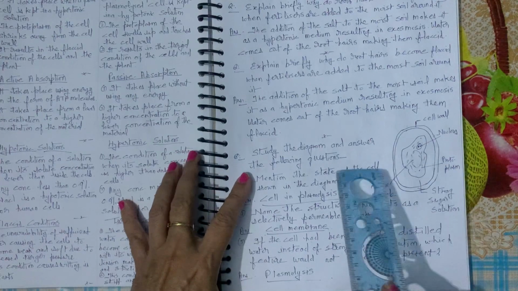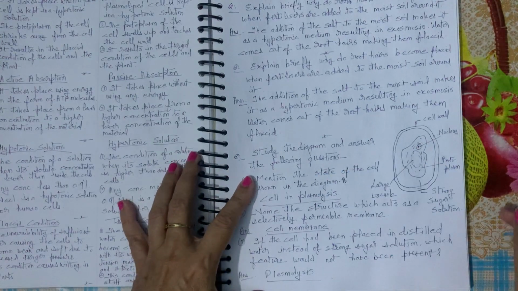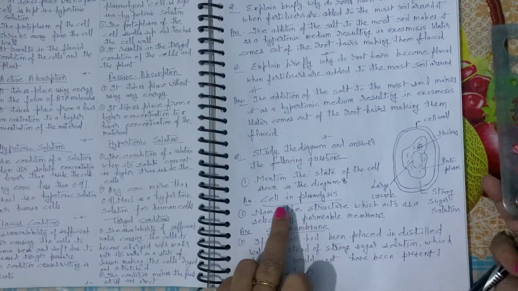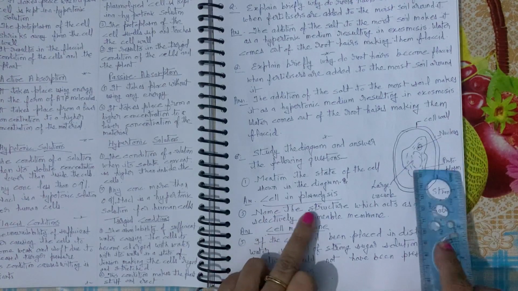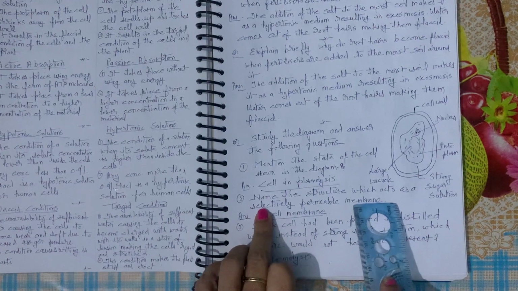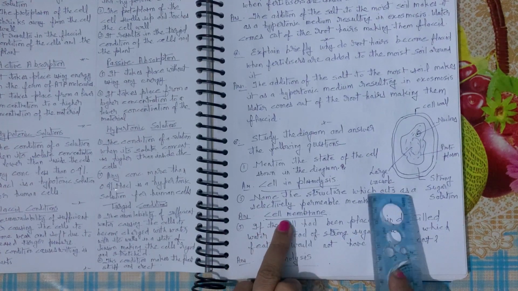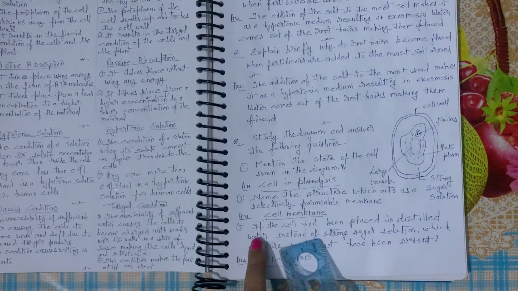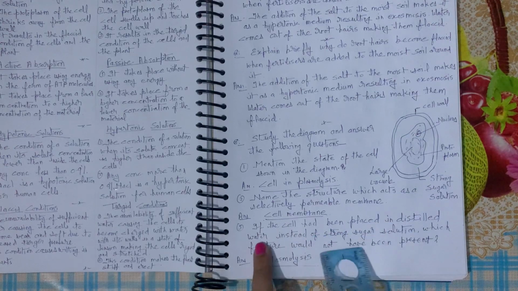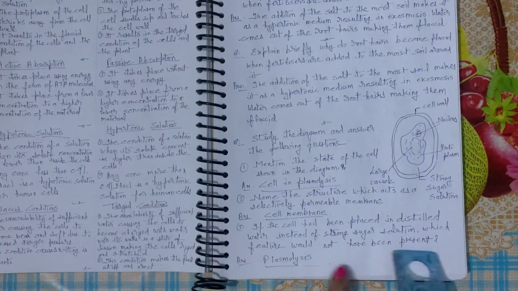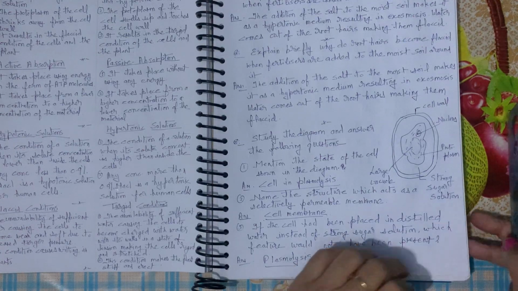Now here again, study the diagram and answer the following questions. Mention the state of the cell shown in the diagram. The cell is in plasmolysis. Name the structure which acts as a selectively permeable membrane. It is the cell membrane. If the cell had been placed in distilled water instead of strong sugar solution, which feature would not have been present? Plasmolysis is supposed not to occur at all.